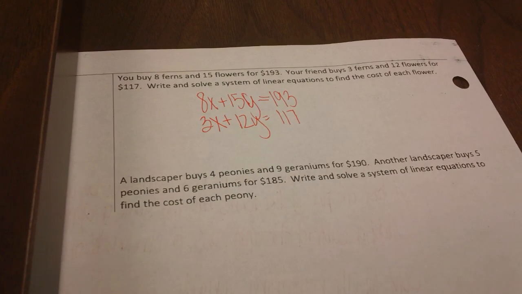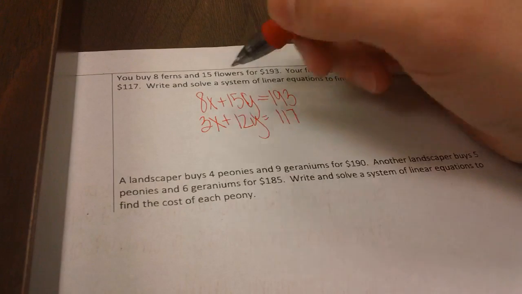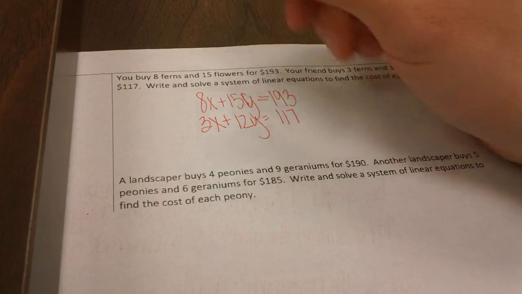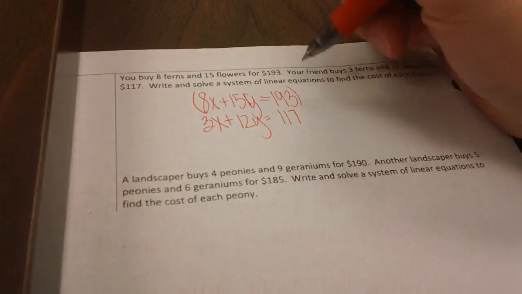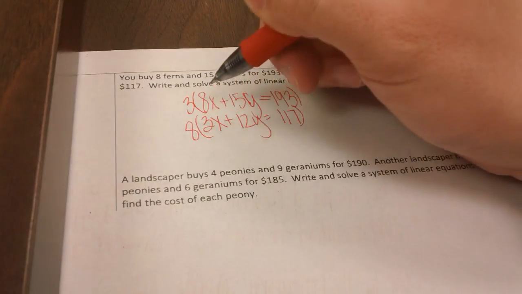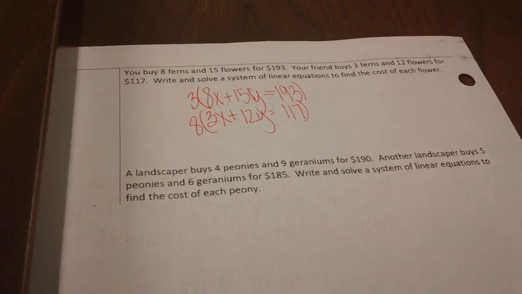Alright, so here's the first problem where we have to multiply both. I can't multiply anything times 3 to get 8 or 12 to get 15. So I'm going to multiply this top equation by 3 and this bottom equation by 8, and that will allow my x's to cancel out.